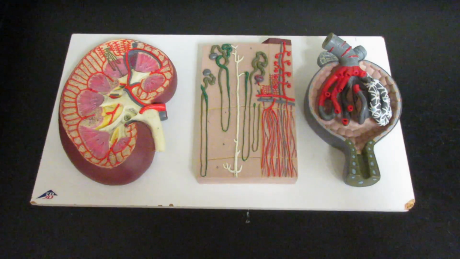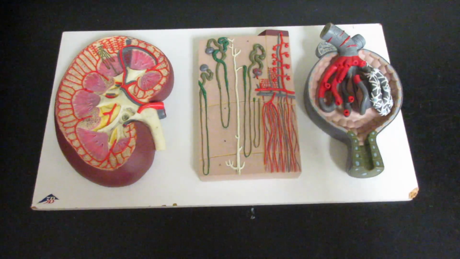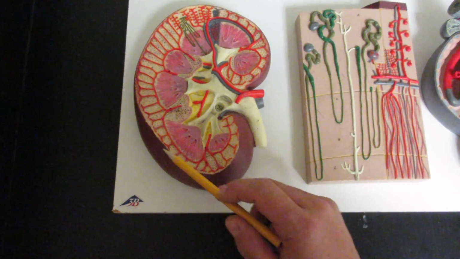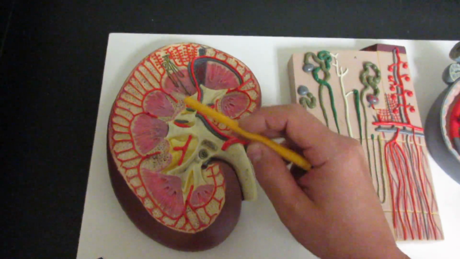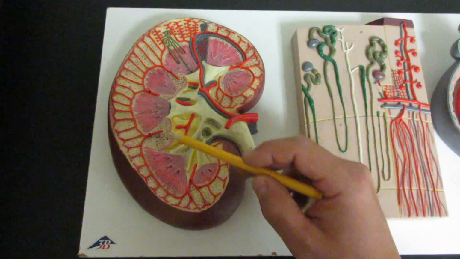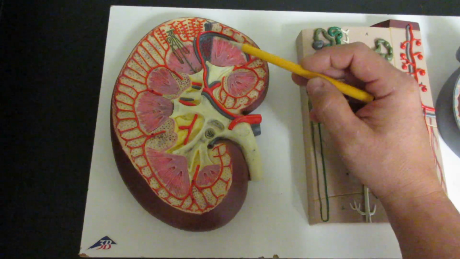This is the model showing you some of the major parts of the urinary system. Start with the left side showing you the kidney. You can see the outer part is the cortex and the inner part is the medulla. So these structures are called renal pyramids. You can see several of those throughout.